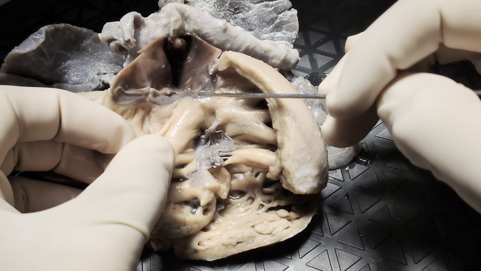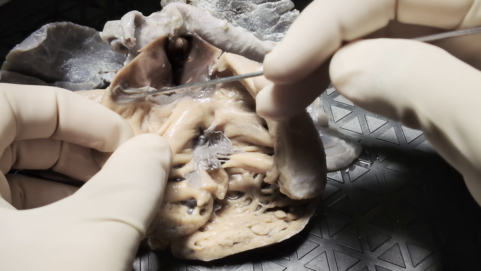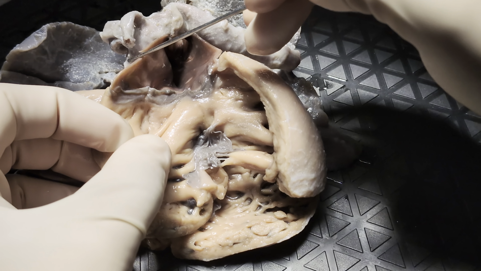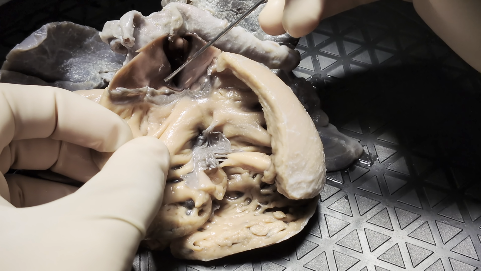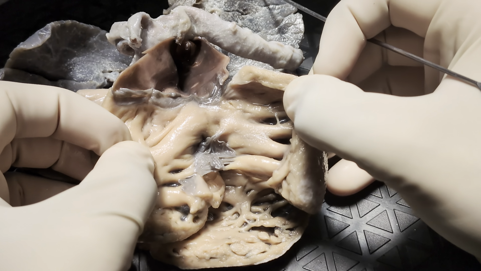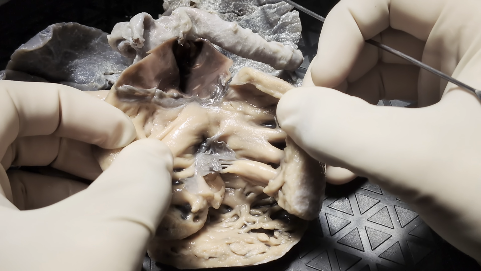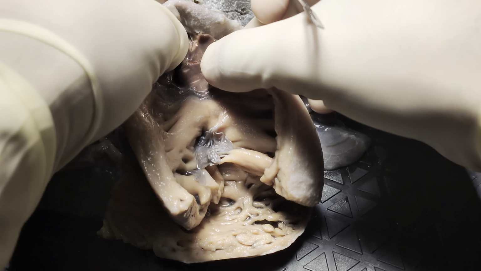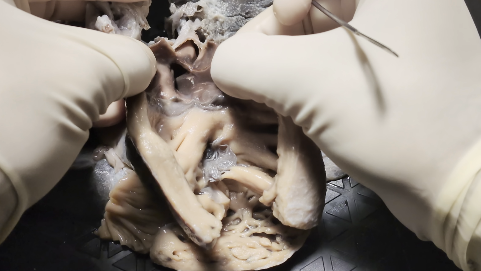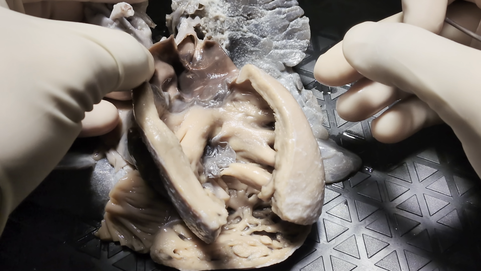This valve is entirely supported by muscle here, has three leaflets, 1, 2, 3, with three sinuses, and no coronary arteries arising from within the sinuses, all consistent with the morphologic pulmonary valve. Here's the pulmonary trunk, and we do see the branched pulmonary arteries arising from this.